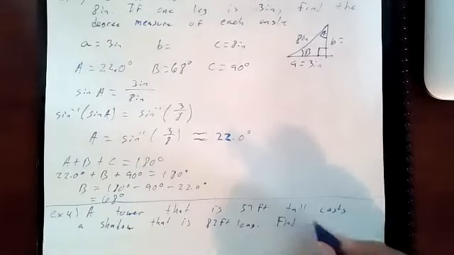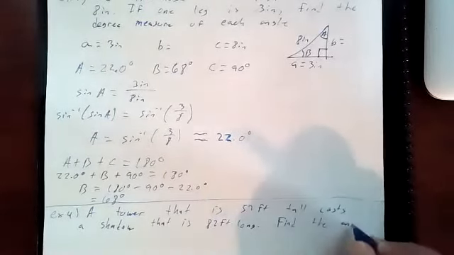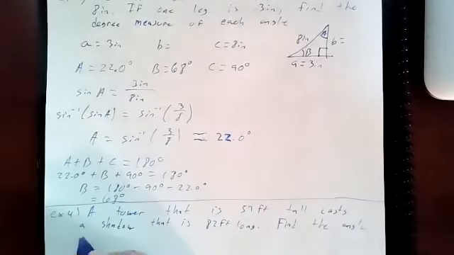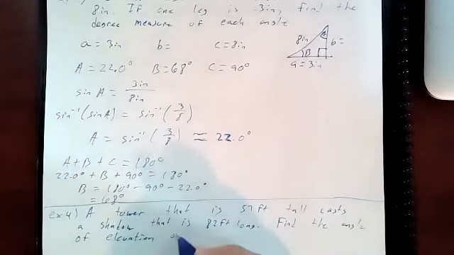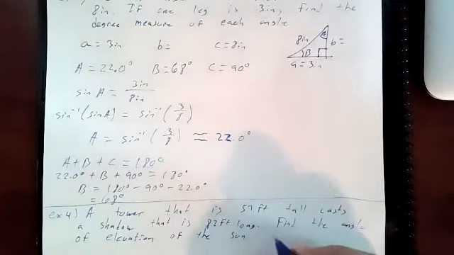Find the angle of elevation of the sun to the nearest degree.